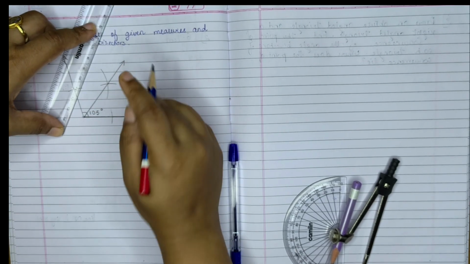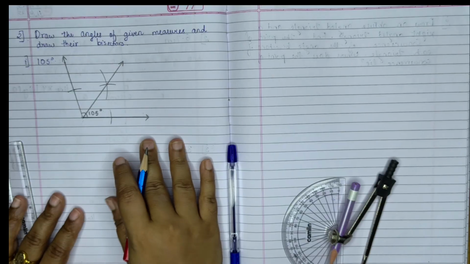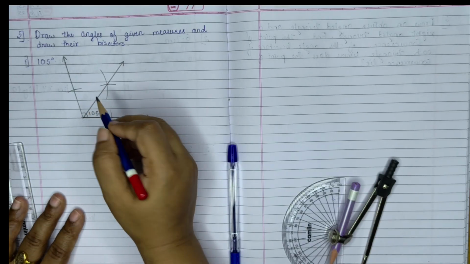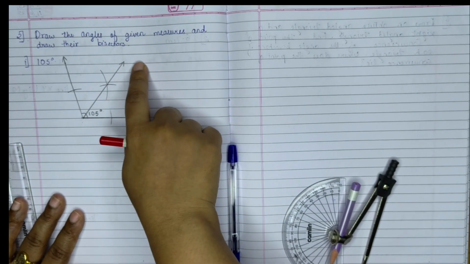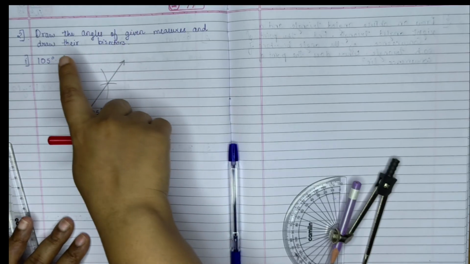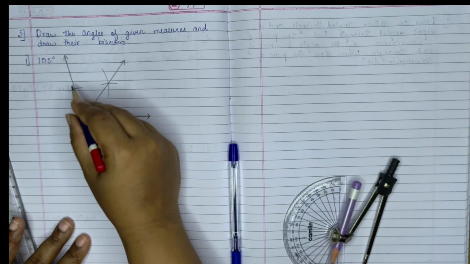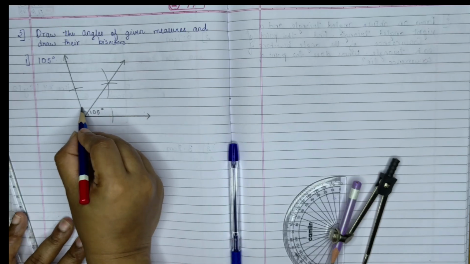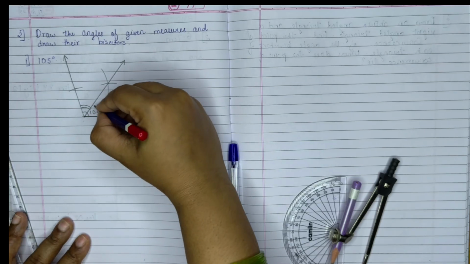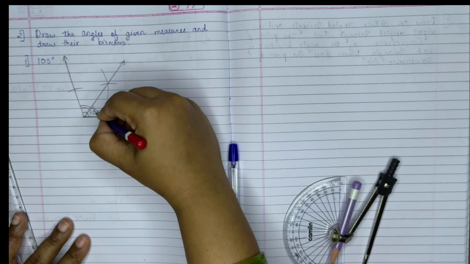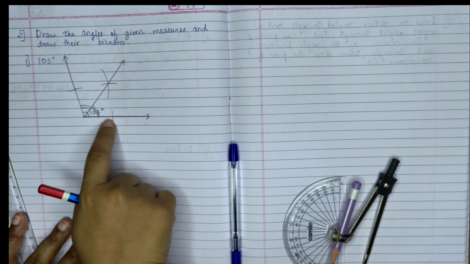So this is our angle bisector, what they told us to do. Now these two parts are equal. This angle bisector has divided the angle into two equal parts, that is, this part and this part are equal.